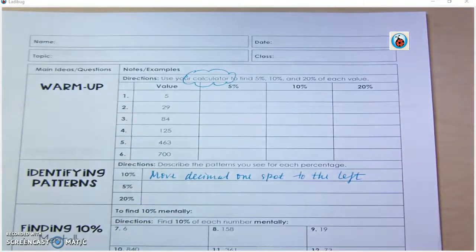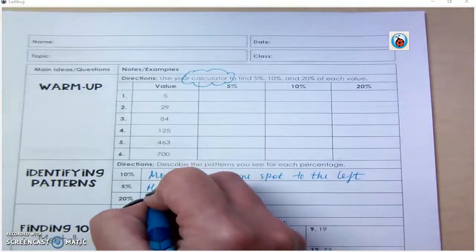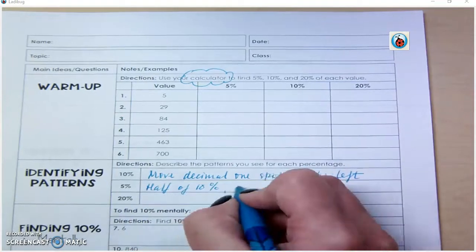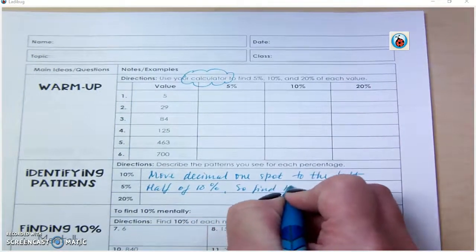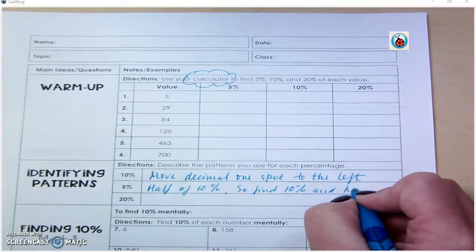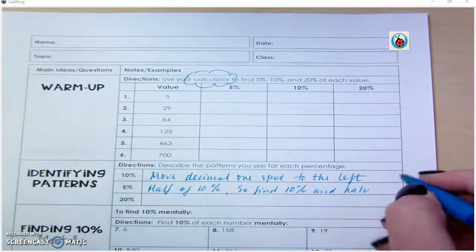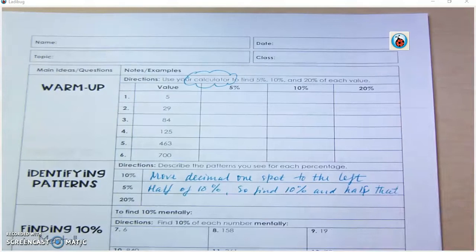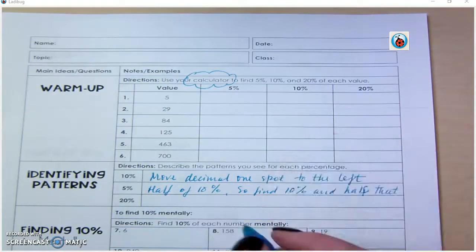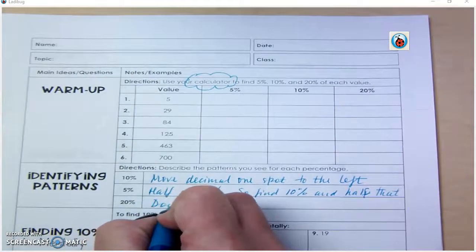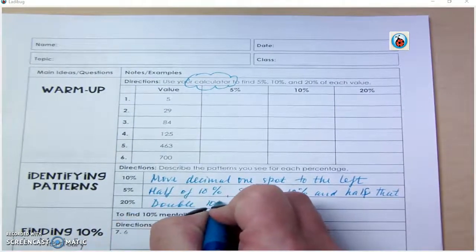So for 5%, 5 is half of 10%, so find 10% and then half. All right, and then 20%, so hopefully you were noticing that you could just double. So double 10%.